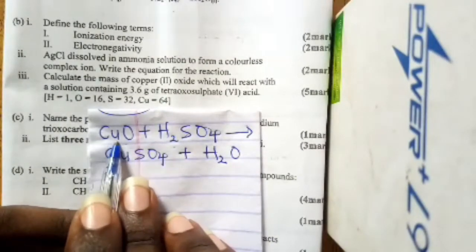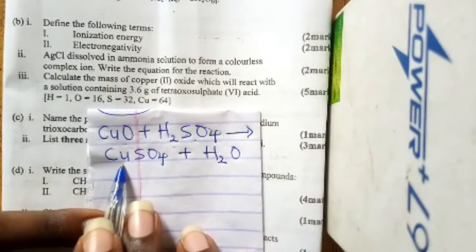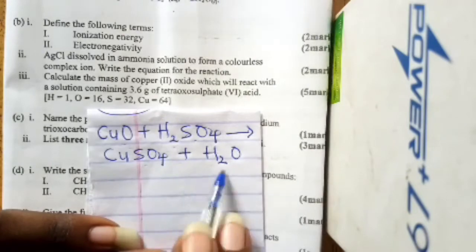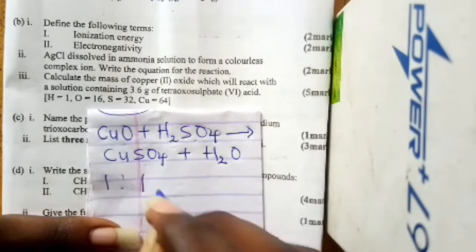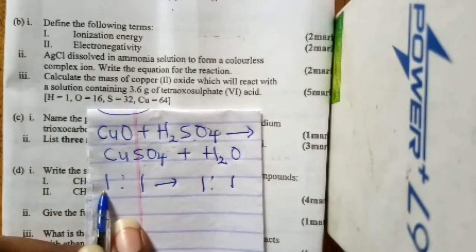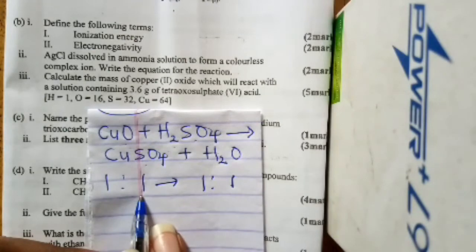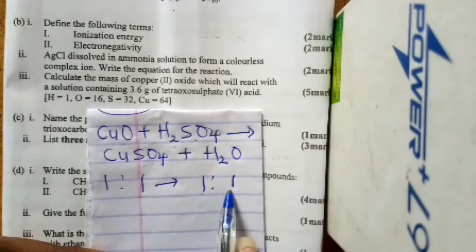So copper II oxide reacts with tetraoxosulfate VI acid to give us copper sulfate salt and water. So the mole ratio is 1:1 to give us 1:1. So 1 mole of copper II oxide reacts with 1 mole of tetraoxosulfate VI acid to give us 1 mole of copper sulfate salt and 1 mole of water.